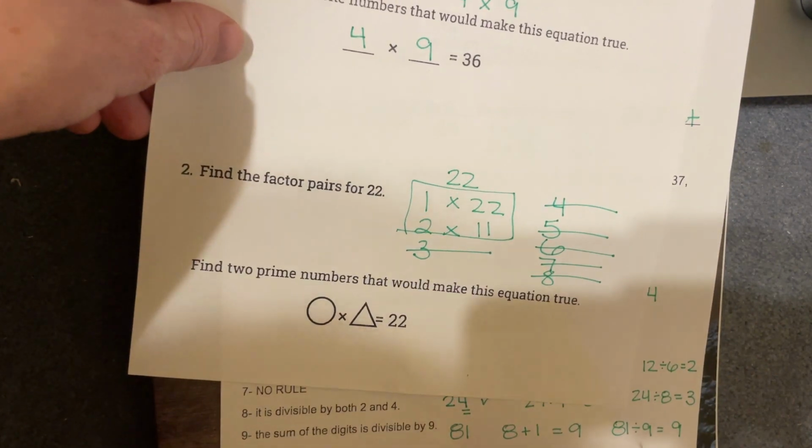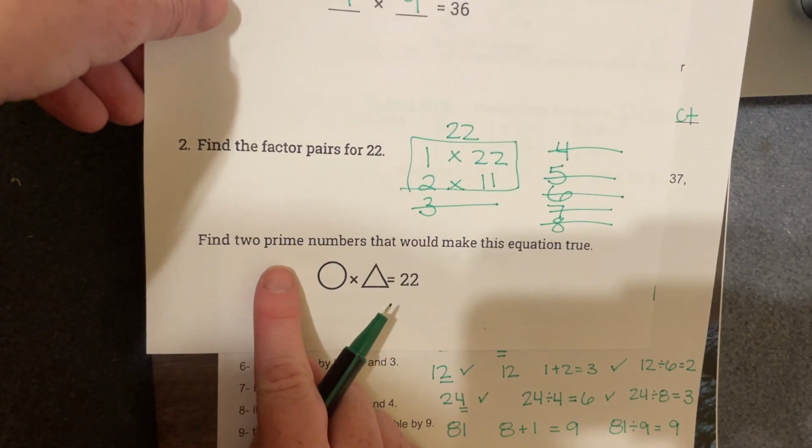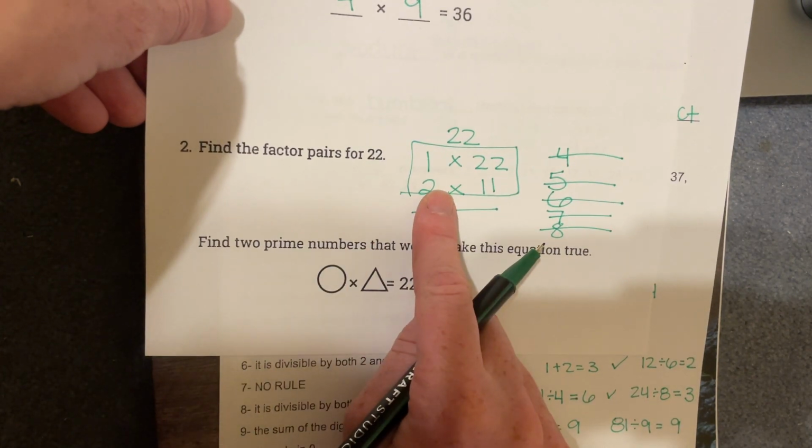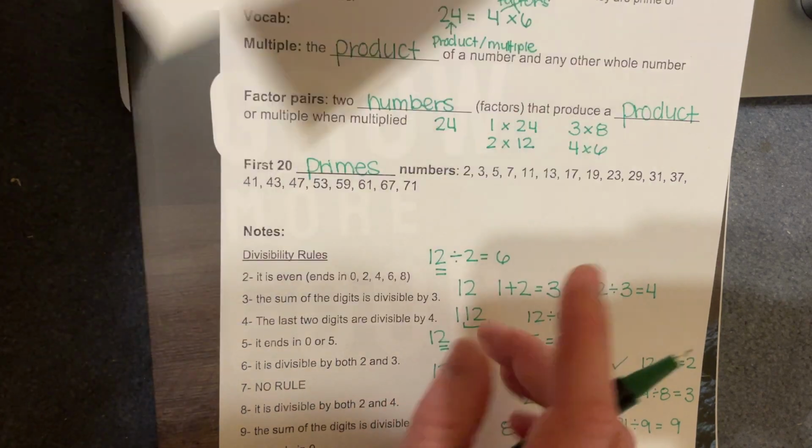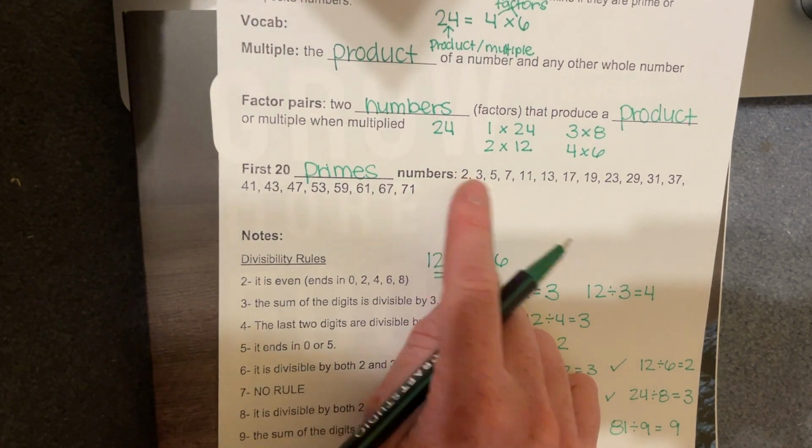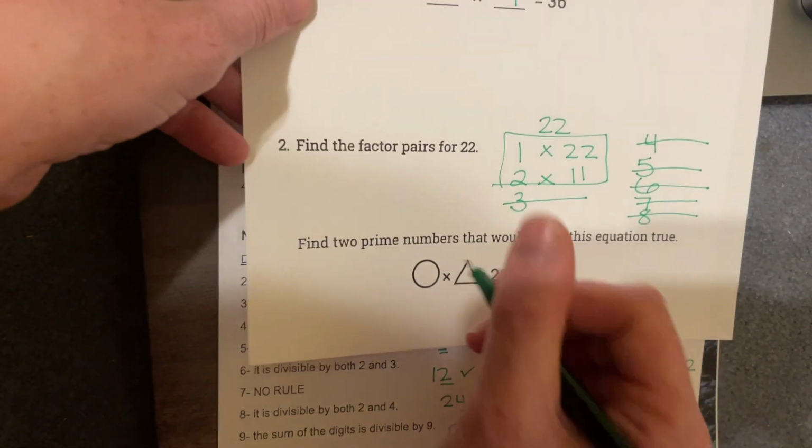So here are my factor pairs, and I need to find two prime numbers. So 2 and 11. Let's go back to our prime number list. So 2 and 11 are both prime numbers, so that would work.